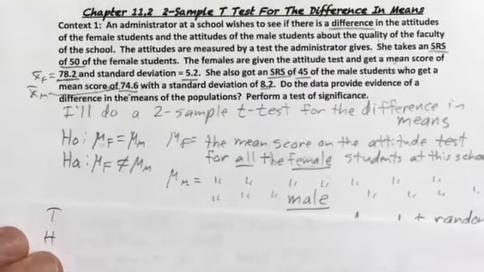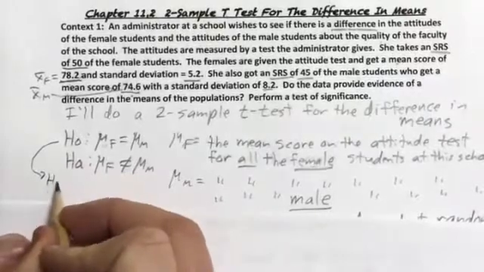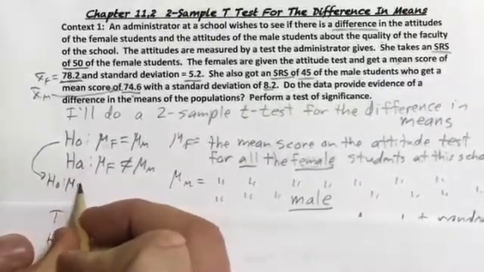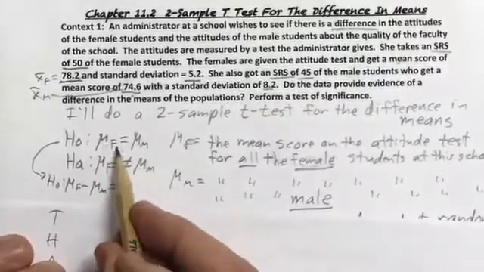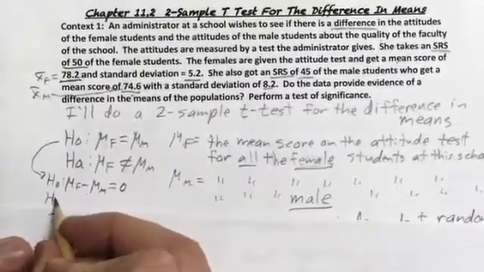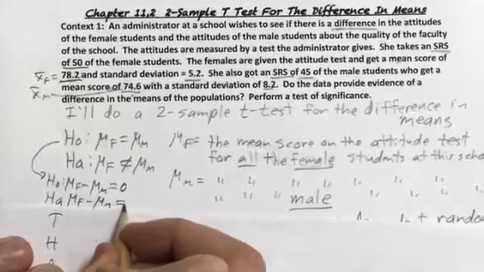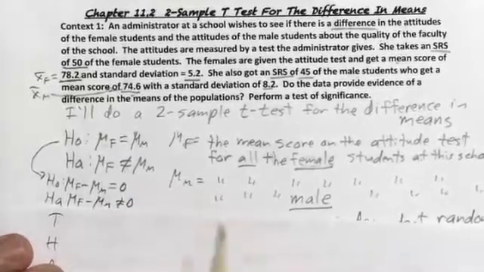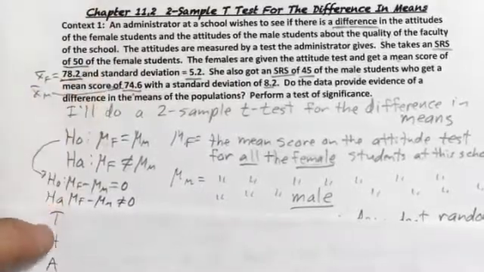By the way, the other way you'll see this written frequently is that the null hypothesis is that mu sub F minus mu sub M is equal to 0, just subtracting mu sub M from both sides of the equation. And thus the alternative would be that mu sub F minus mu sub M is not equal to 0. So that's the other way of writing these hypotheses. Okay, so that's your type, that's your hypotheses.